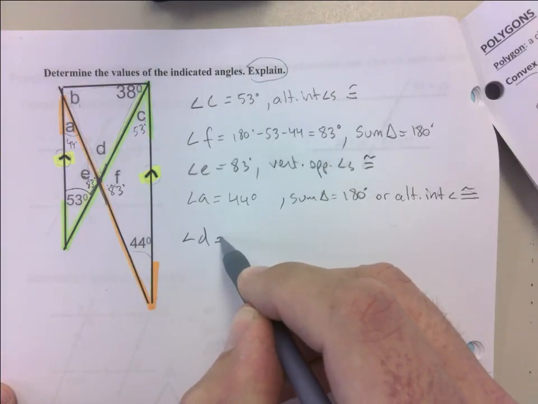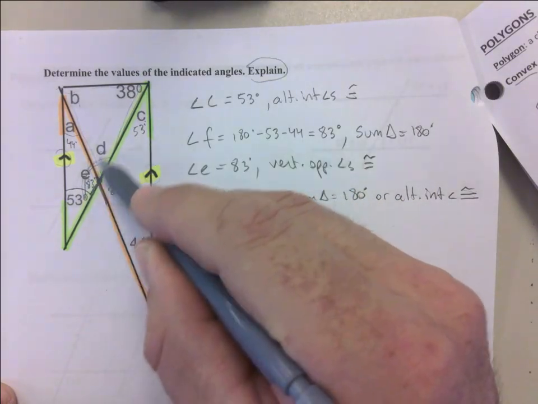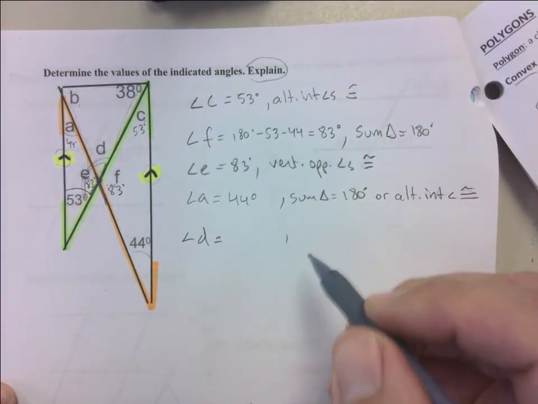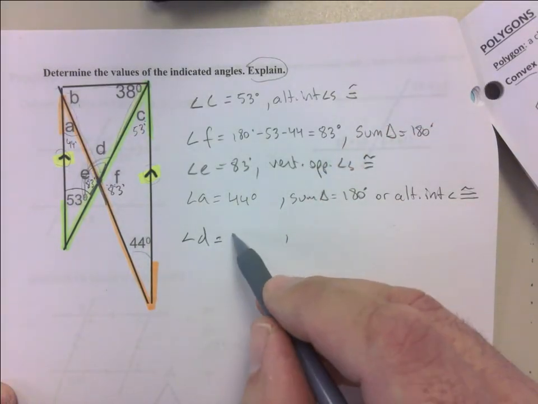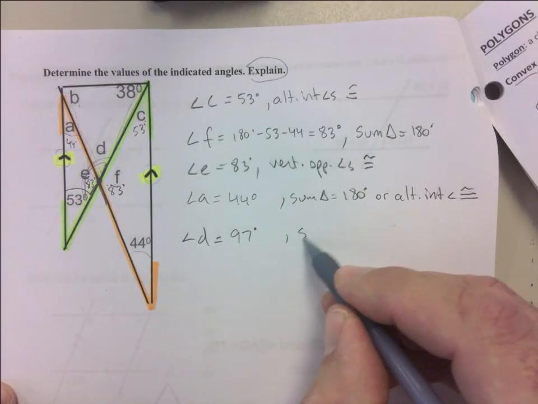Chandra again. Straight angle. Yeah, there's a straight angle happening here between E and D. They're right next to each other. So I'm going to say 97 degrees, and I just use straight angle.